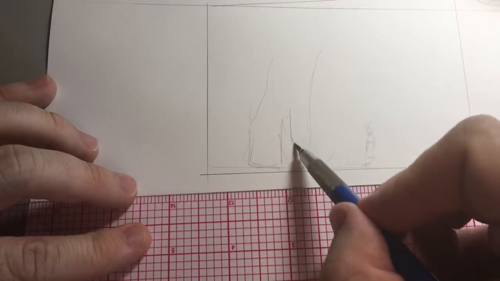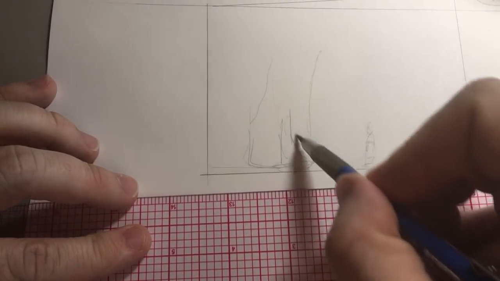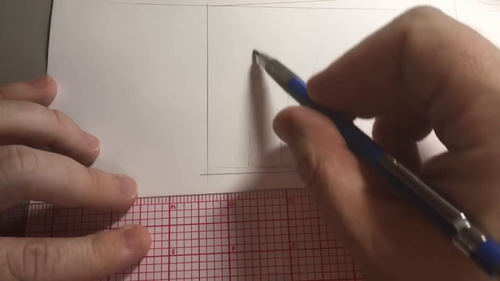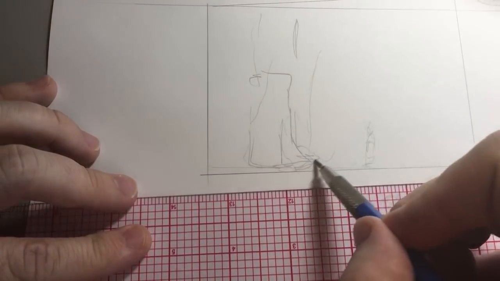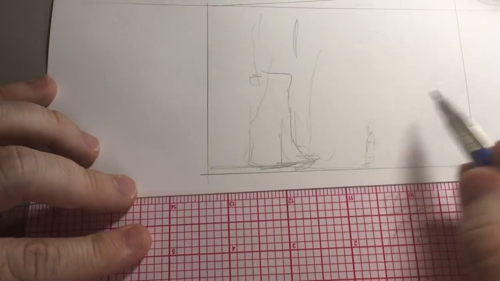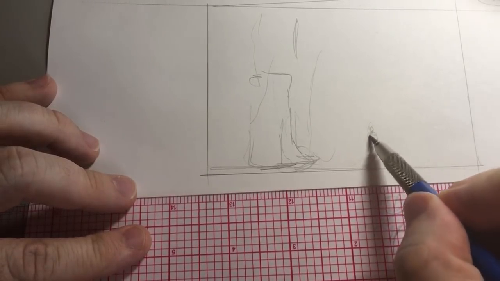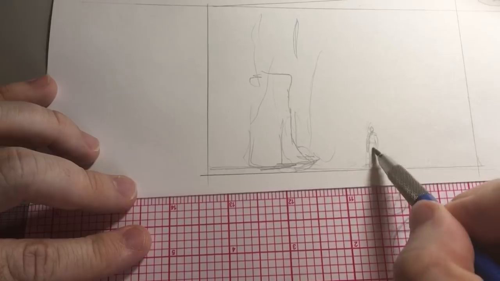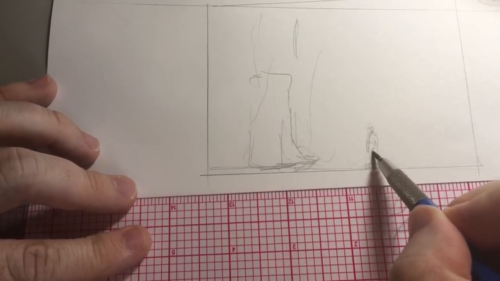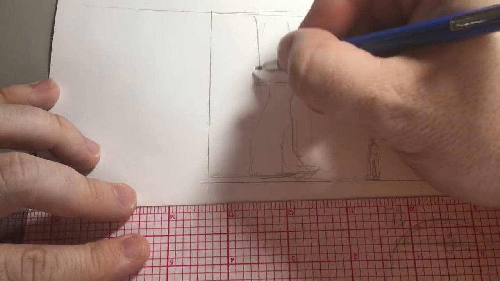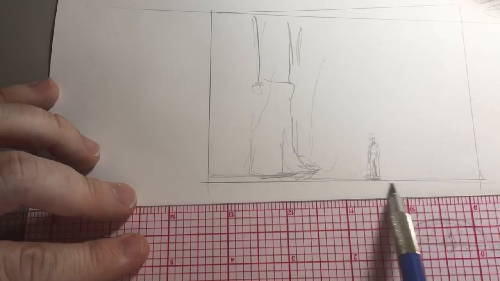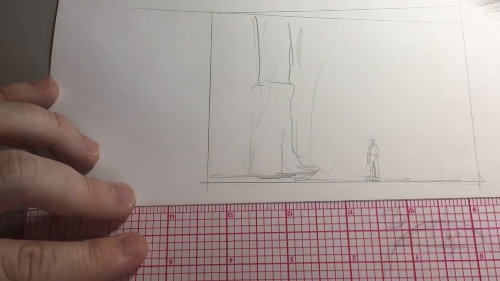So picture this being someone's foot, someone's boot. There's someone's foot sitting there, if this were our horizon line. This person way off in the distance would also have his foot right on the horizon line in the same way. They would always meet. They would meet in the same place.